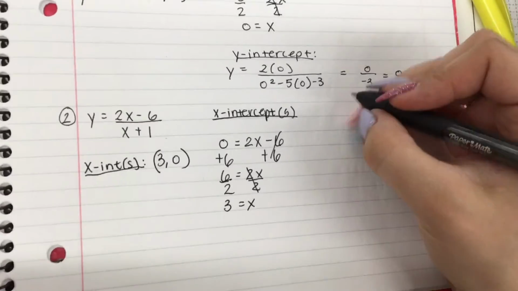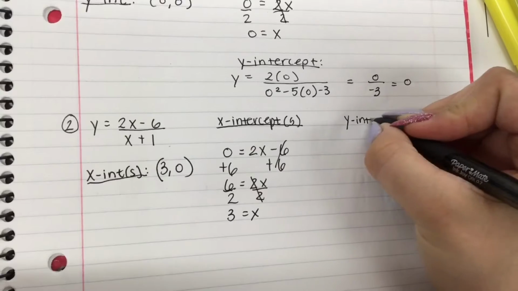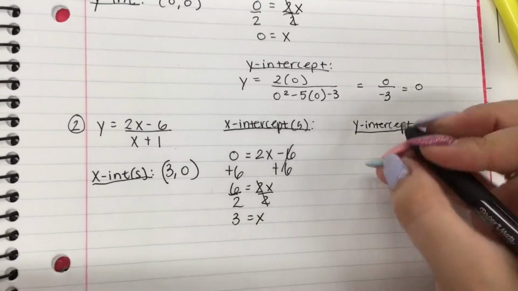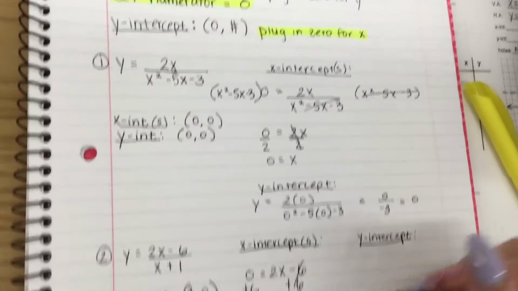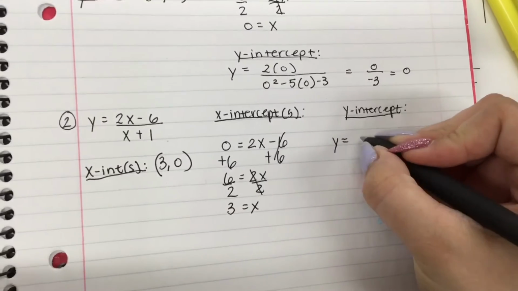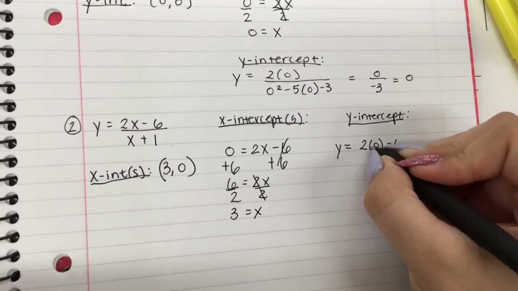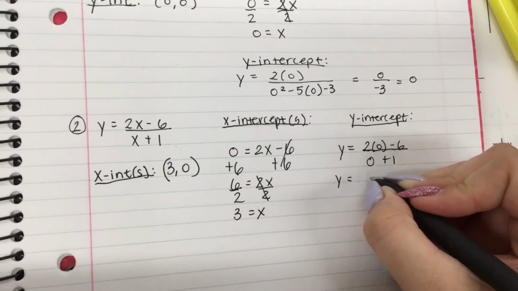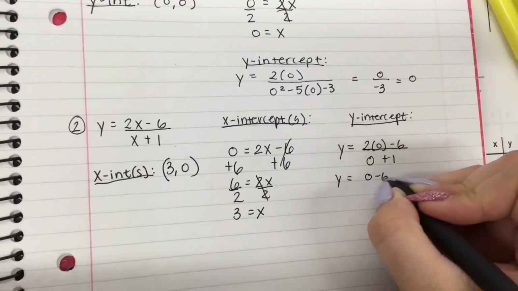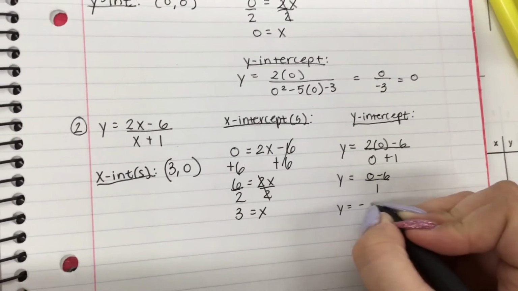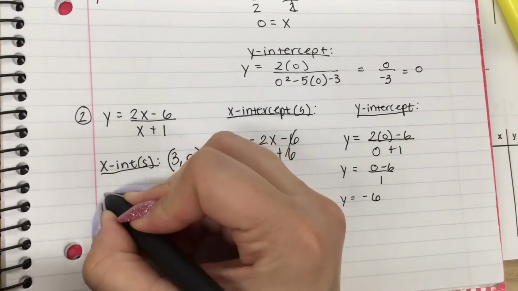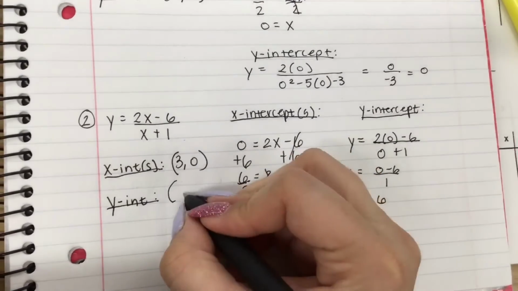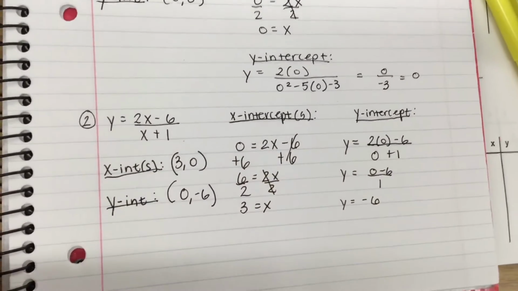For the y-intercept, the step says plug in 0 for x. So that means that everywhere where you see an x, you are substituting 0 in for x. So instead of y equals 2 times x minus 6, it's going to say y equals 2 times 0 minus 6. Instead of x plus 1 in the denominator, it's going to say 0 plus 1. That's what plug in 0 for x means. We simplify the numerator. 2 times 0 is 0. 0 plus 1 in the denominator is 1. 0 minus 6 is -6. And -6 over 1 is just -6. So our y-intercept is 0, -6.